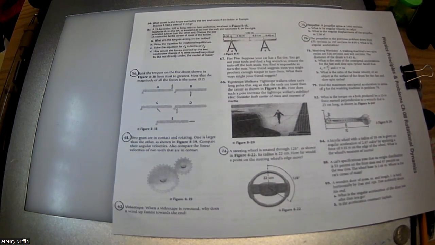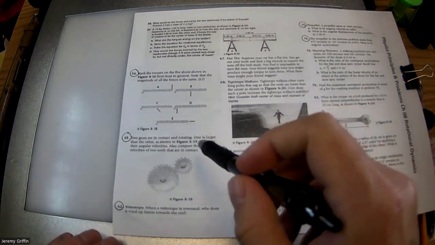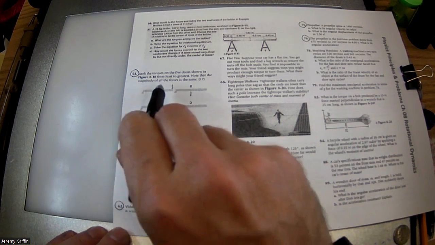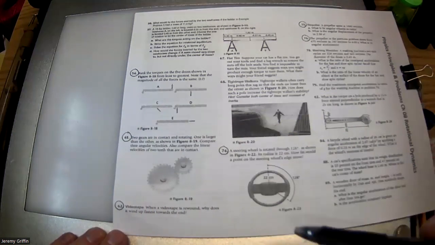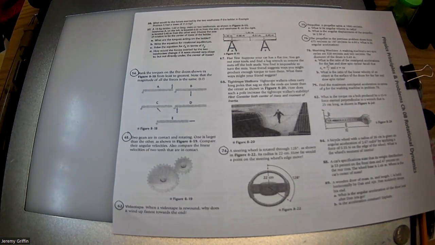So first question: rate the torques of the 5 doors shown from least to greatest. All the forces are the same. Do you guys see a door hinge on the left? Okay, I see a door hinge. Ooh, I see all these arrow vectors. The torques are some kind of force. You rate the torques, write these down, from least to greatest.